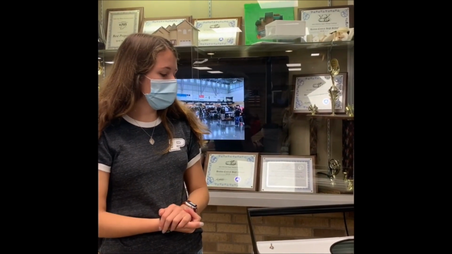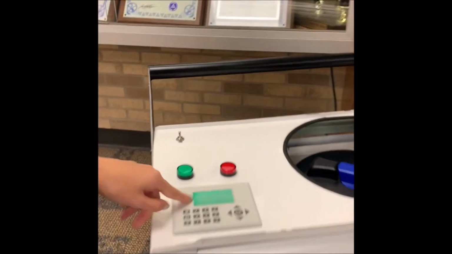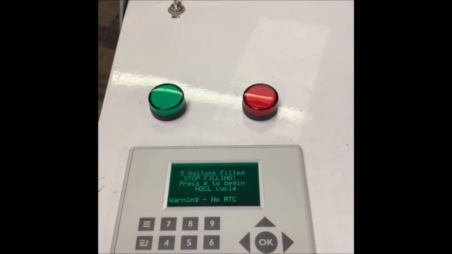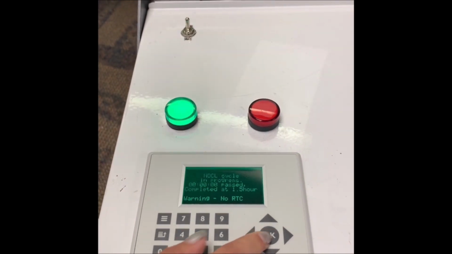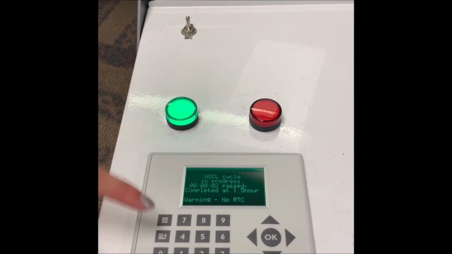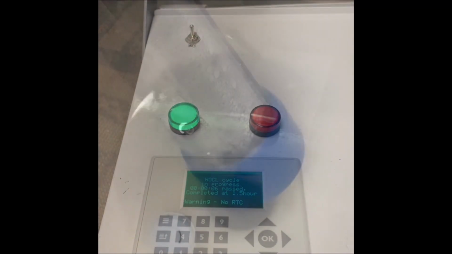Now that we have completely filled the 5 gallons of distilled water, it tells you that you have filled it, tells you to stop filling, and tells you to press OK to begin the generation cycle, which will turn on our generator. So I'm going to press OK, and then it takes an hour and a half, and it'll just count up, and it will beep at you, and the light will turn off once your cycle is done.